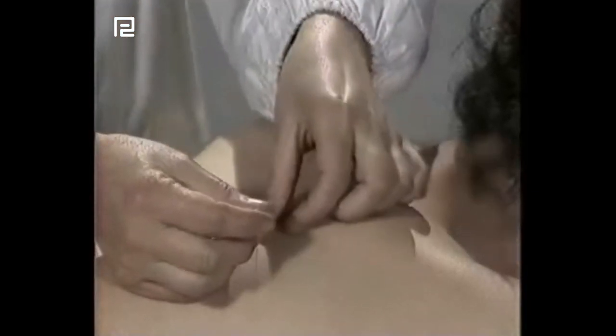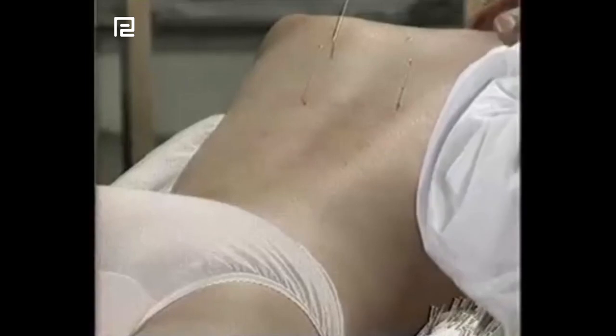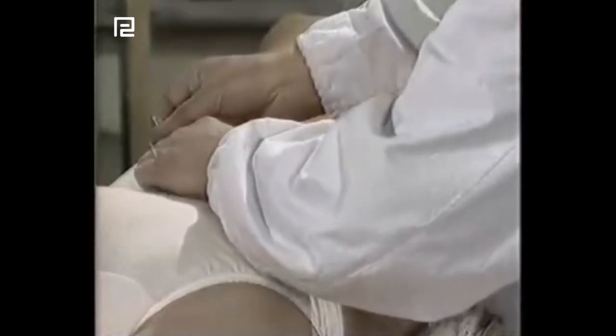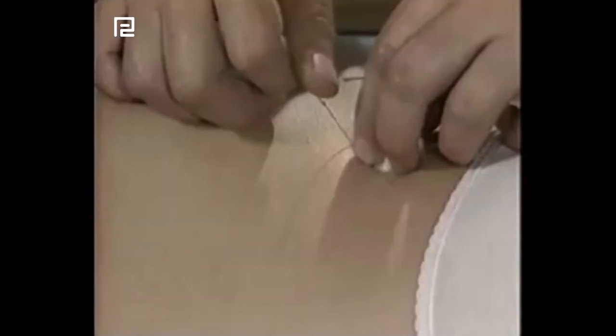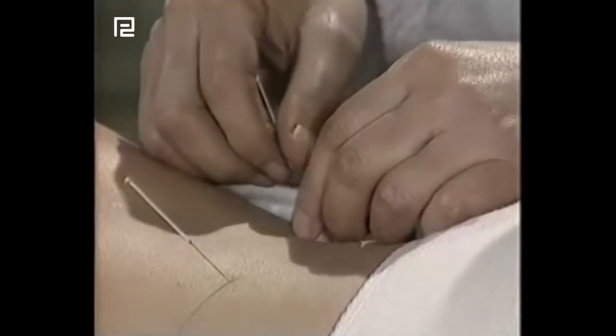Generally, the points on the back should be needled first. Pay attention to the angle and depth of the needling. Apply tonifying method by lifting, thrusting, and rotating the needles. Gao Huang is mainly used to treat the symptoms of the deficiency type.